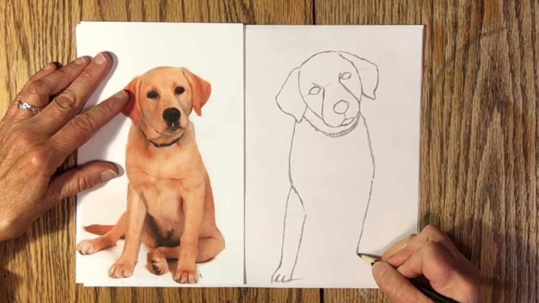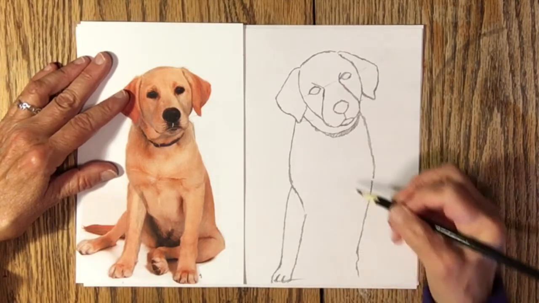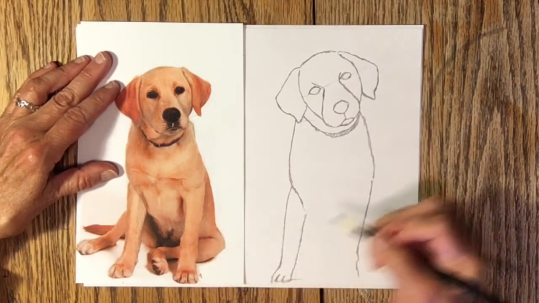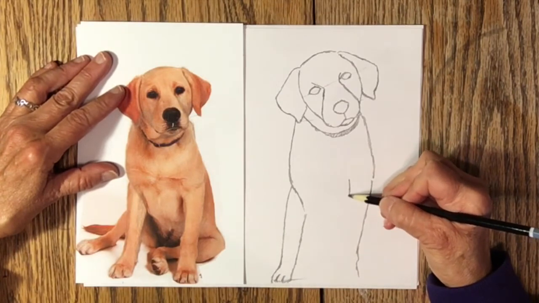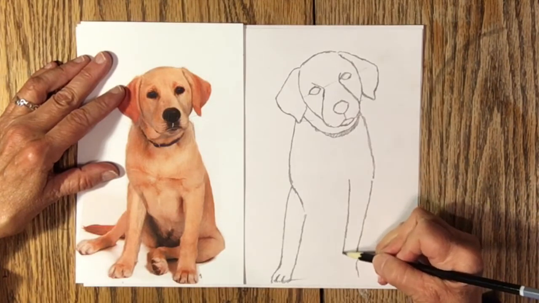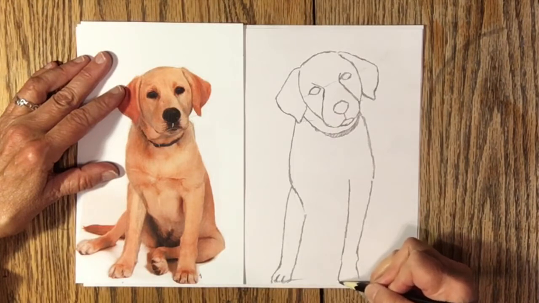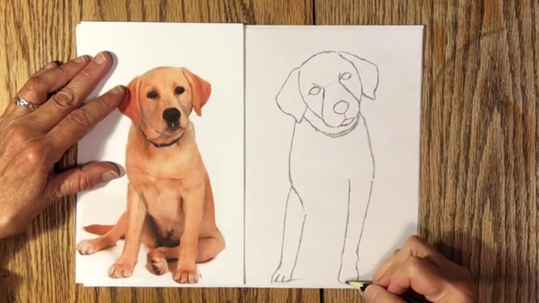All right, so this comes down into like another little curve, kind of a curve for his ankle or whatever you call it. And this line just a little ways over. And it comes a little bit closer, but it doesn't come all the way over. It has to leave room for the ankle. And then it comes out a little bit. And then we have the little lines that make up the partitions between his little toes.